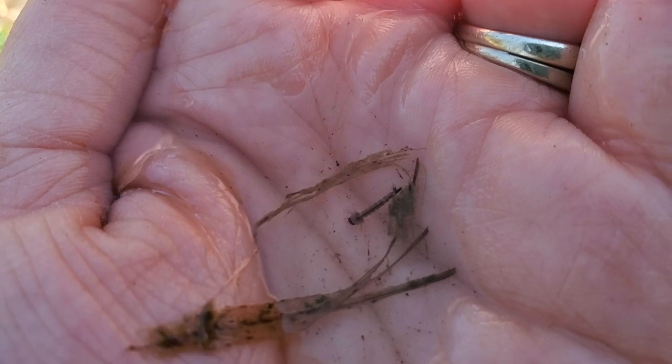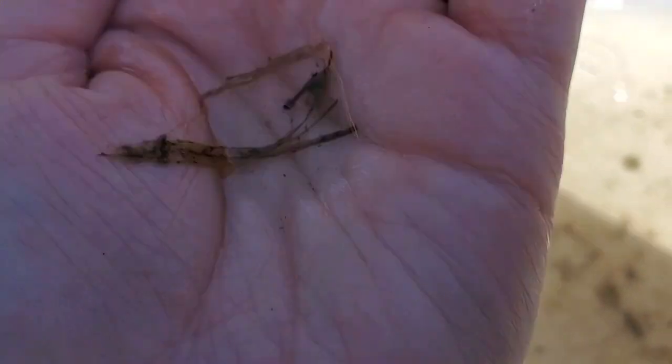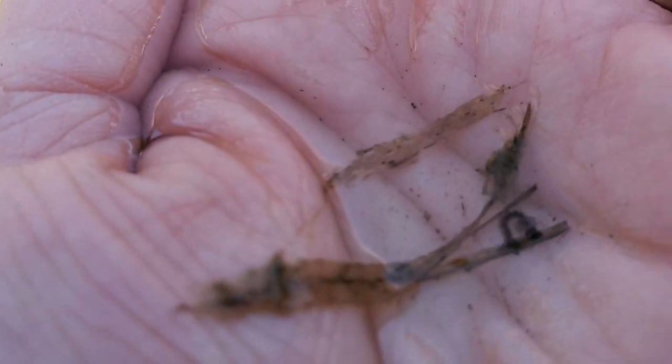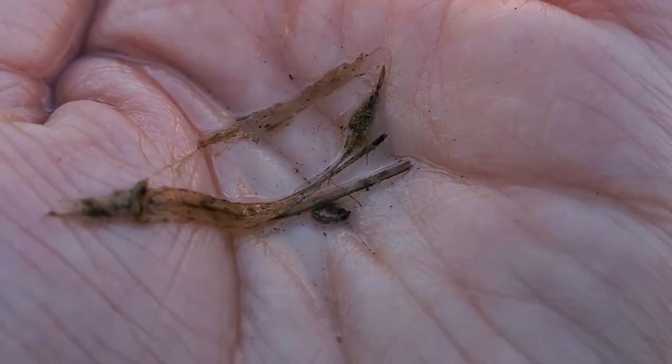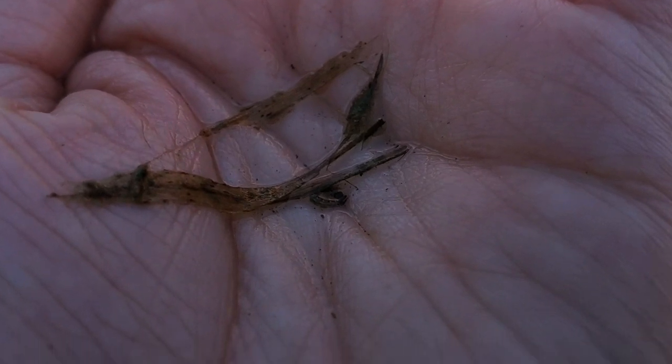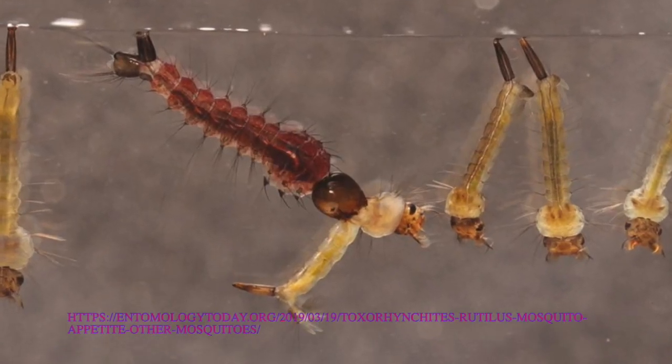This creature is a little hard to see. You can see it in the middle. I'm not exactly sure what it is, but to me it looks like a mosquito larva. So lots of different flies and insects like that have some type of larva that looks like that.